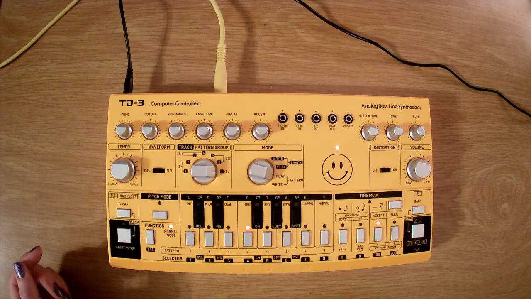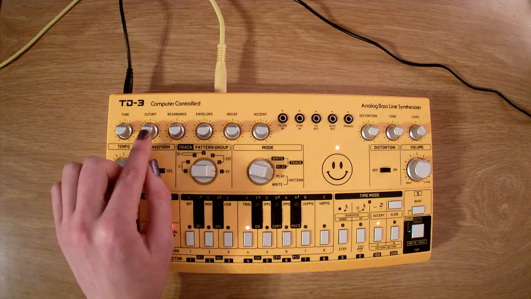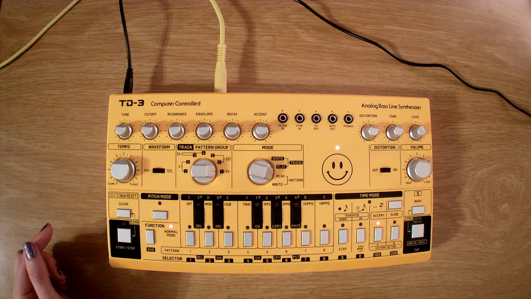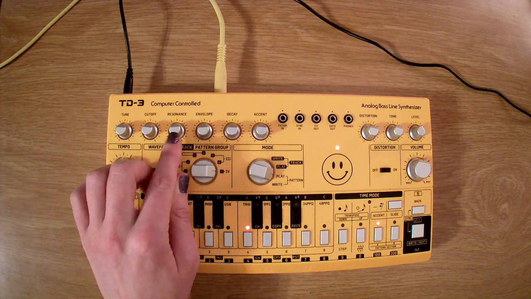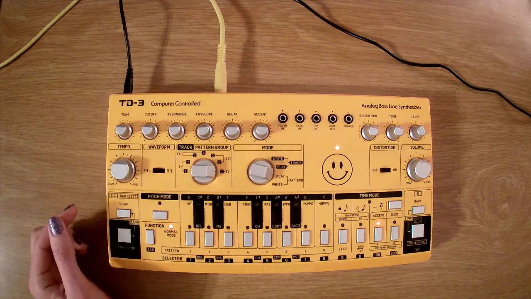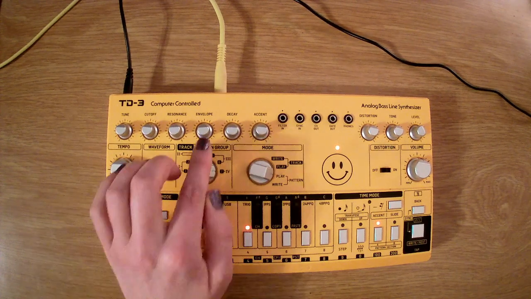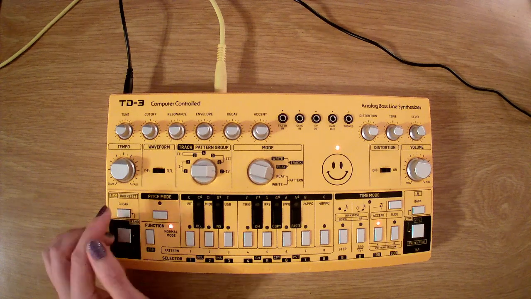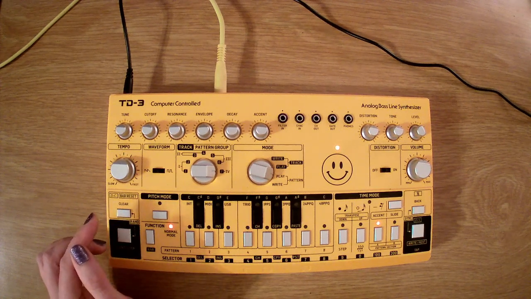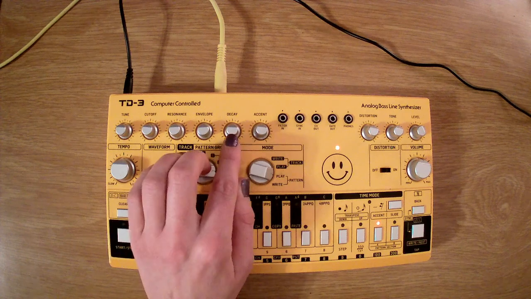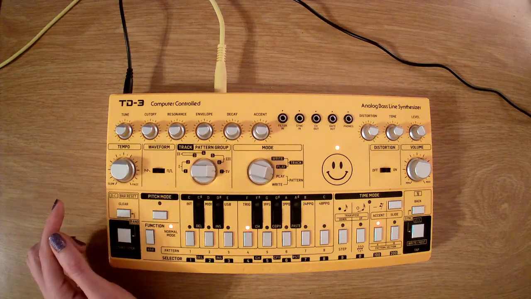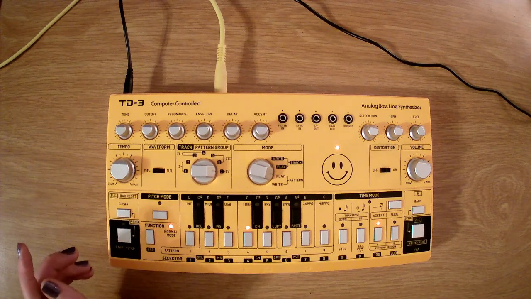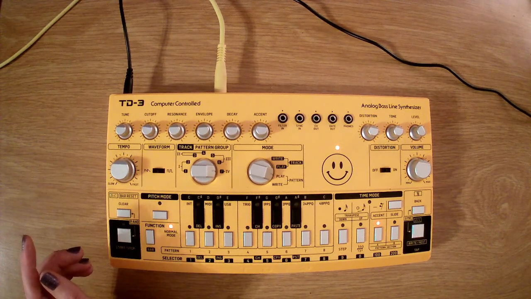The cutoff control adjusts the cutoff frequency of the low pass filter. Resonance adjusts the amount of emphasis given to the signal level at the cutoff frequency. The envelope control selects the depth of modulation applied by the envelope generator to the filter cutoff frequency. Decay controls the amount of time taken for the envelope to decay from the current level to the minimum level. So that's essentially how long it takes for the sound to sort of fade away.